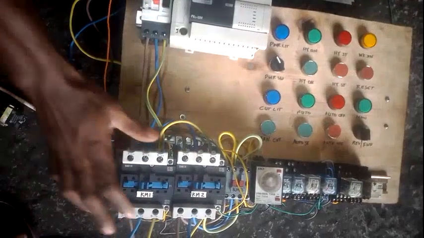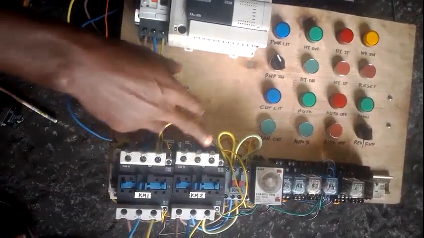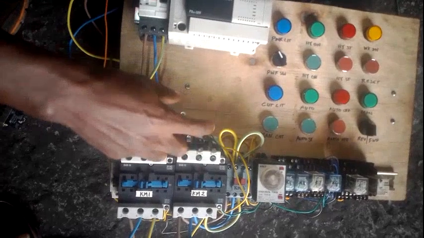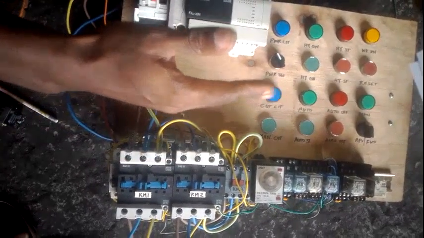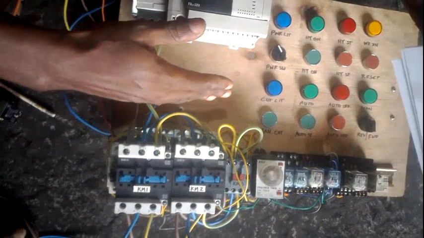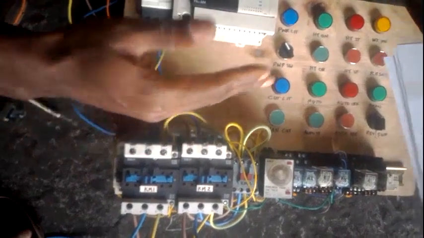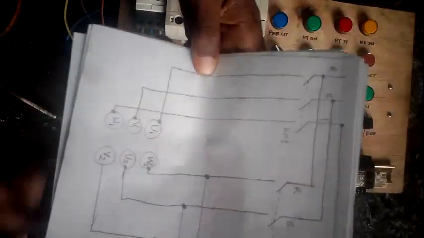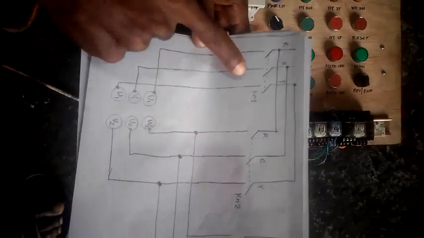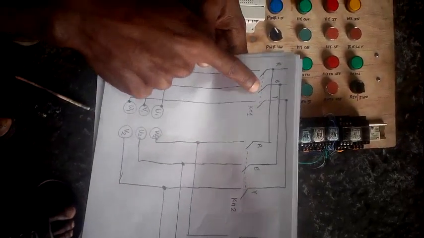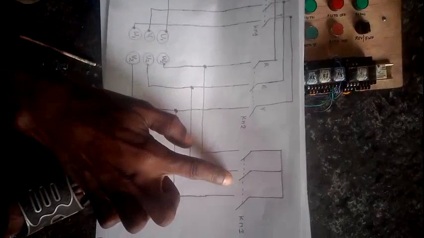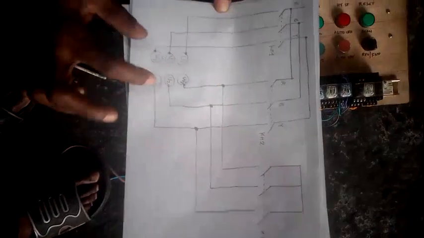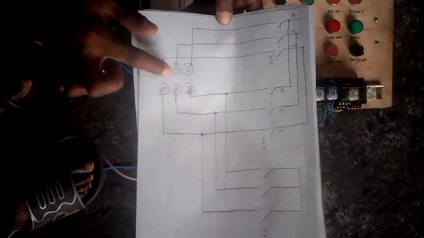So looking at the schematic of the star delta connection, it is made up of 2 types of diagrams. We have the power diagram and we have the control diagram. So I'm going to show you the power diagram. You can see this is the power diagram. This is our first contactor, this is the second contactor, and this is the star contactor. You can see how they are being connected. And this is our motor. This is the motor terminal.